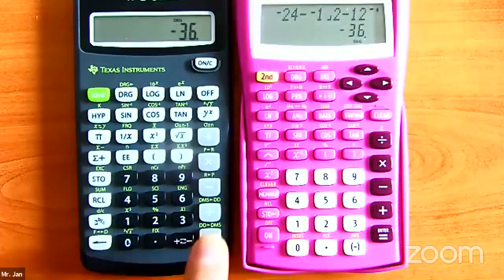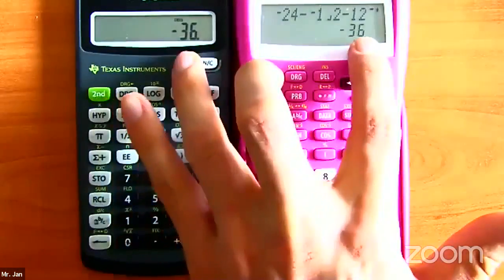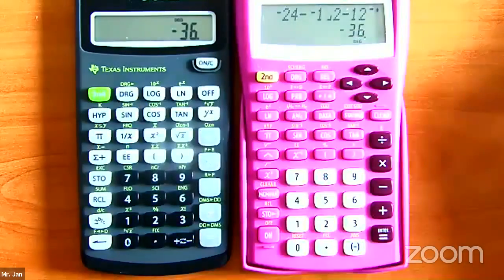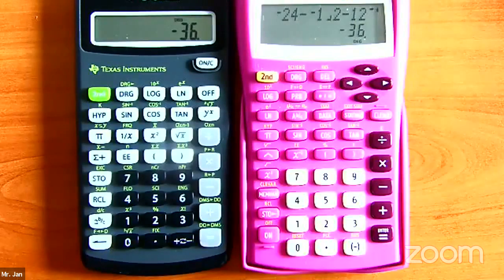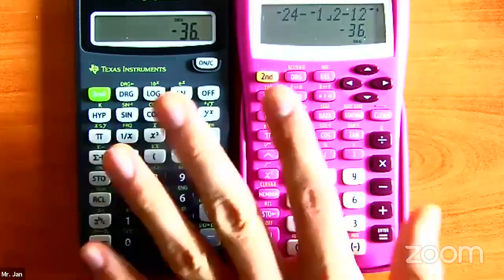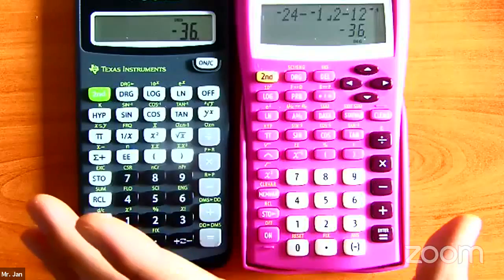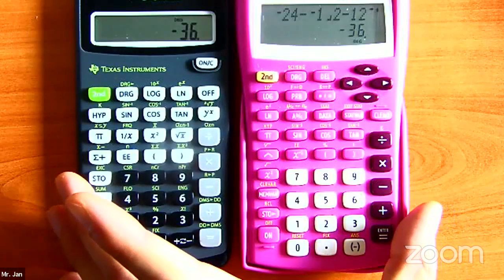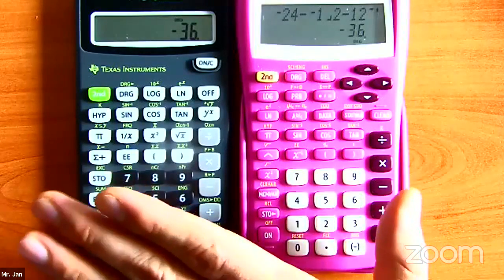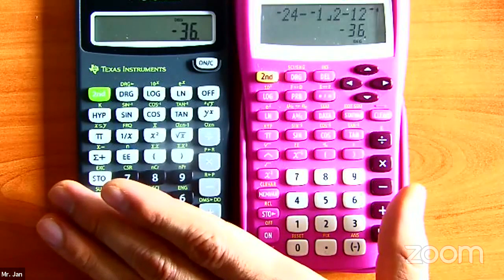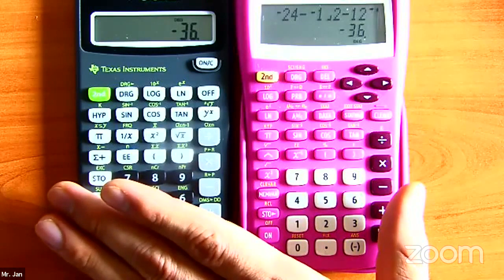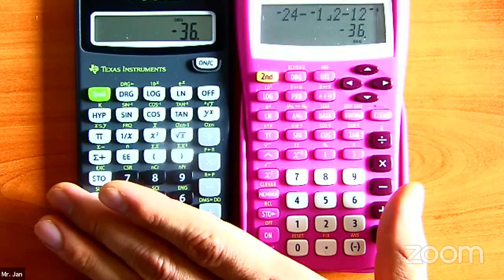Yeah, it's a positive number. So you're going to end up with the same result as you can see, negative 36. Okay, so this is all about, for every fraction, adding and subtracting, try to use a calculator. This is what we recommend, and this is what we expect from students learning how to use calculators for rational numbers. It's very important.